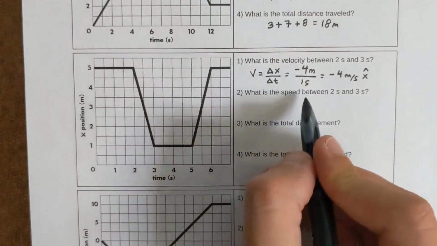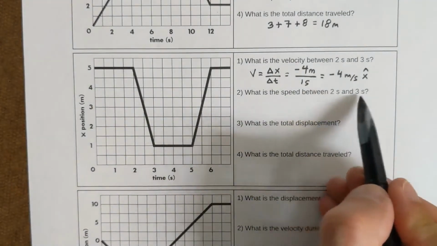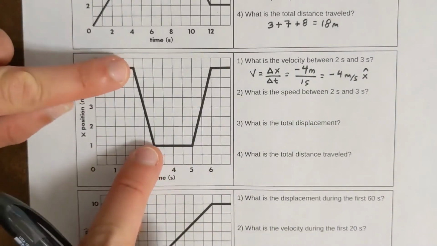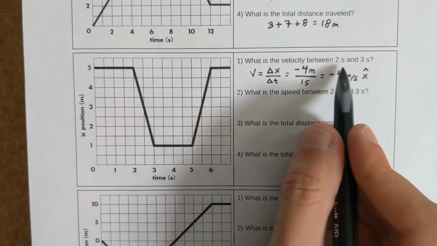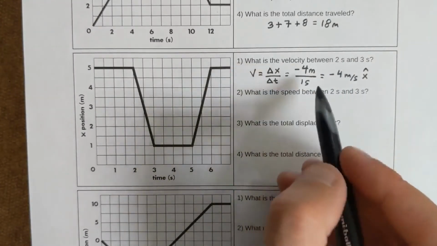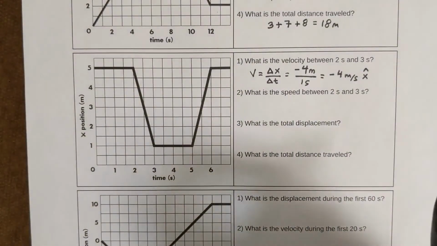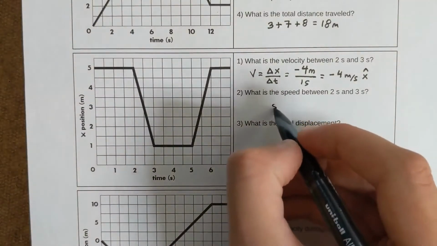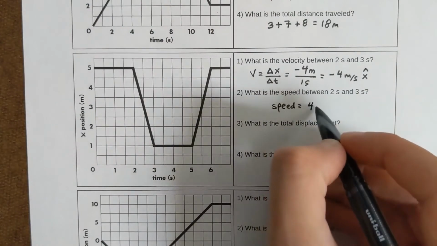Okay, what is the speed between 2 and 3 seconds? Notice, same time interval, so this is the same part of the graph. The only difference here is they're asking us for speed instead of velocity. Remember that speed is the magnitude of the velocity, so it's going to be the same answer as what we had for number 1, but now we can lose all of the information about the direction. So the speed is going to be 4 meters per second.